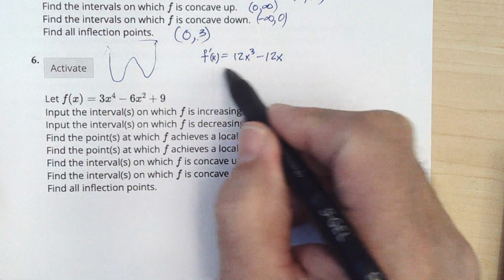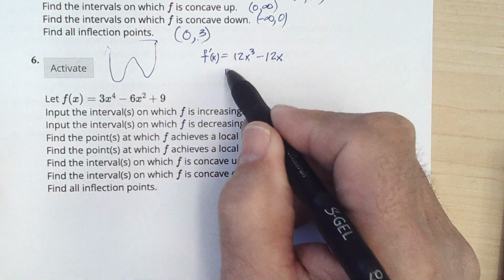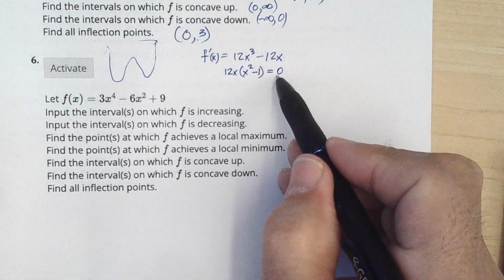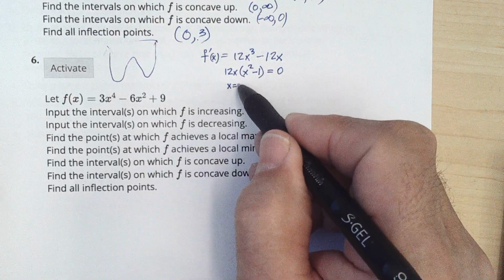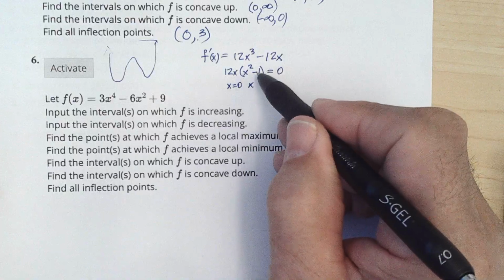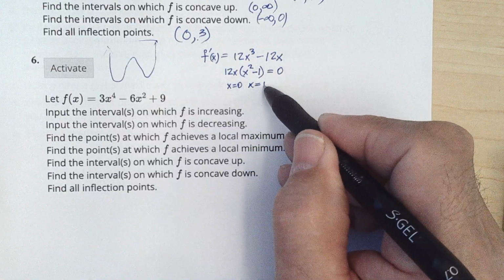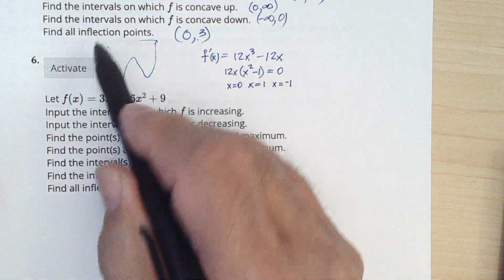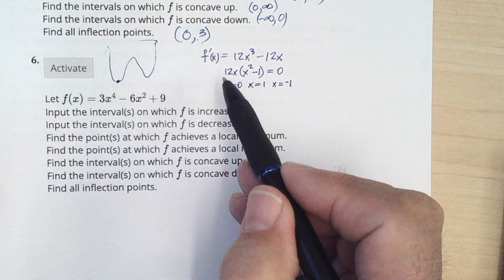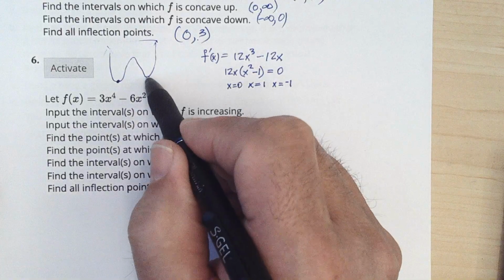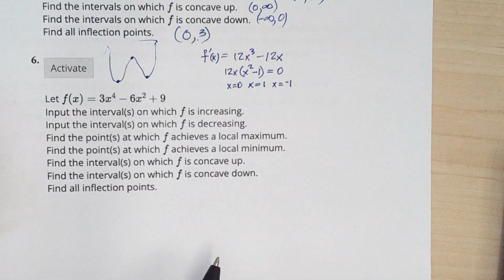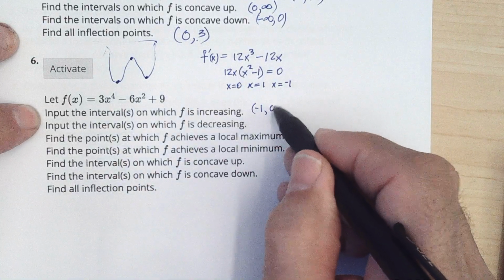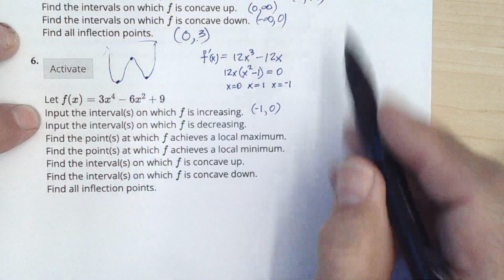Well, they've picked this nicely so that, setting this equal to 0, we can factor a 12x out of it and get x squared minus 1. And so this happens when x equals 0, and x squared minus 1, if I factor that, is x minus 1 and x plus 1, so x equals 1 or x equals minus 1. So I know the quartic looks like something like this, so at minus 1 must be a minimum. We can check that in just a sec. At plus 1, it should be a minimum, and at 0, it should be a maximum. So the intervals where it's increasing are from minus 1 to 0, and from 1 to infinity.